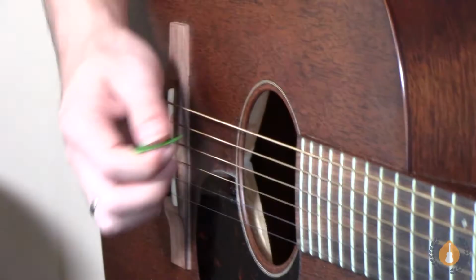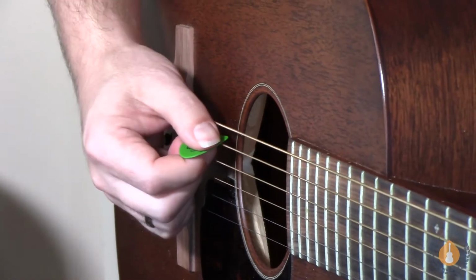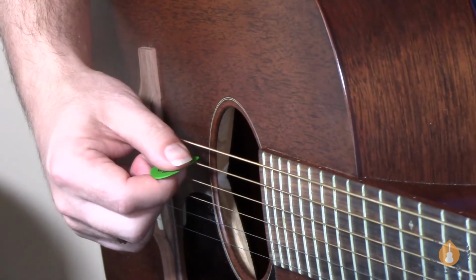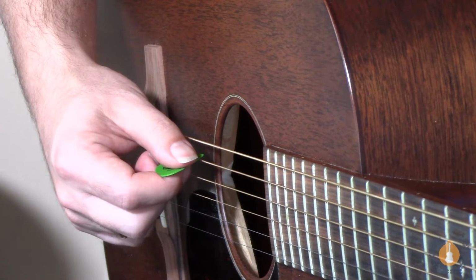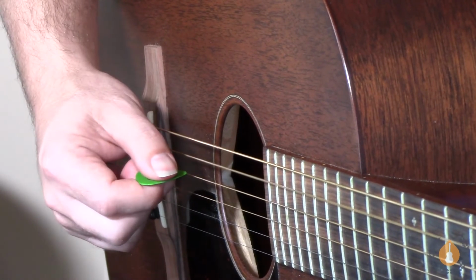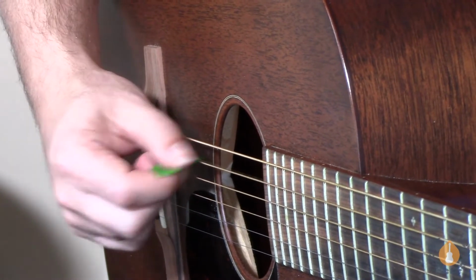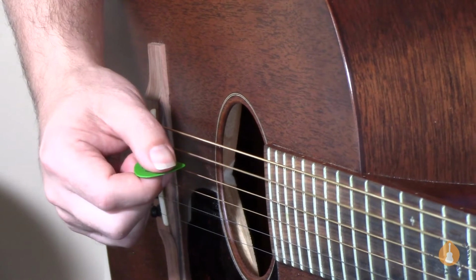So let's have a look at my right hand now as I prepare to play the 5th string, which is A. So we're going to play A, 2, 3, 4, A, 2, 3, again.